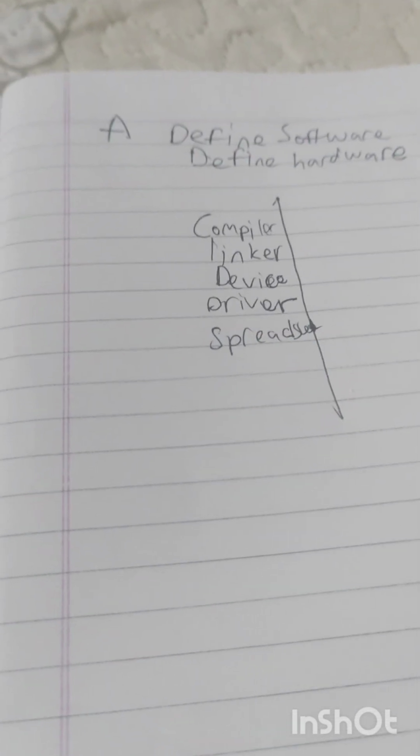Most of them are rare, but one of them is not rare. In many of the applications they'll ask you for examples. Either they'll give you a table with some names, like compiler, linker, device driver, spreadsheets, and they'll ask you if it's system or application. Or in some papers they will ask you to give two examples of system or application.